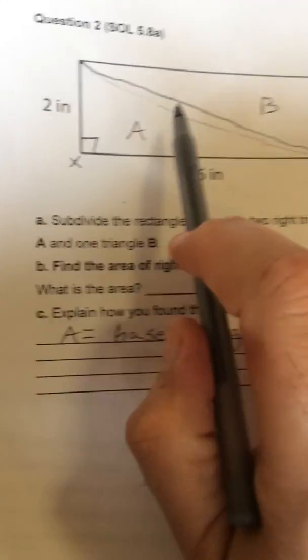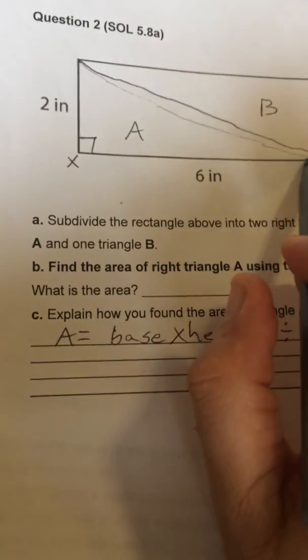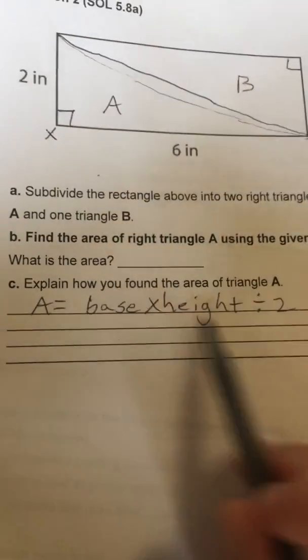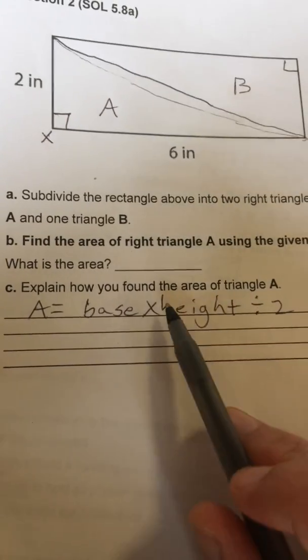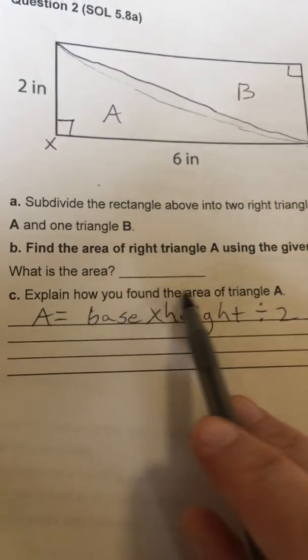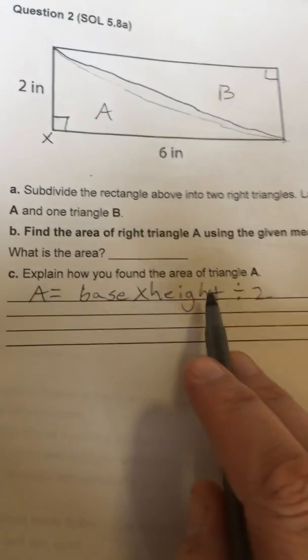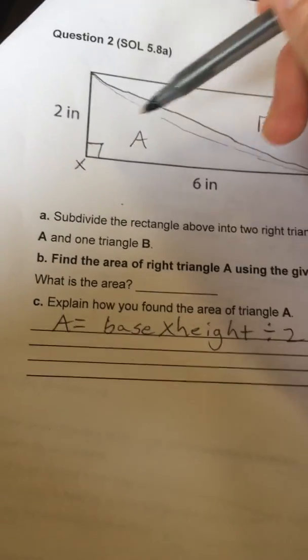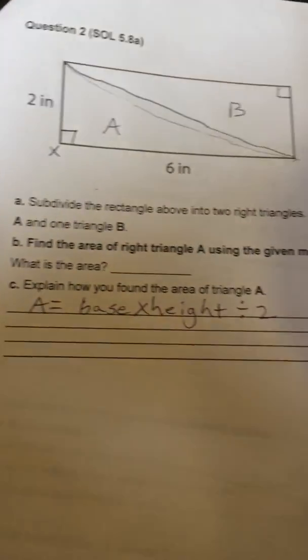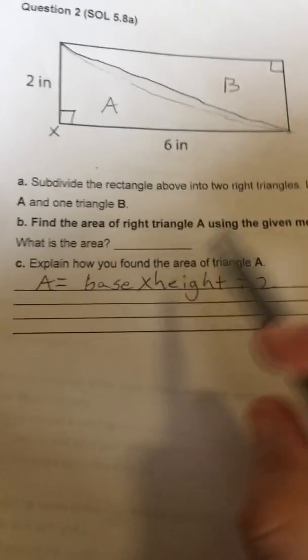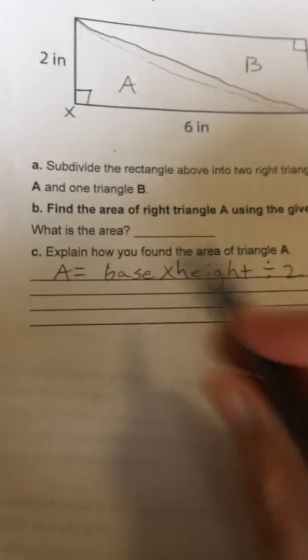Or think of it this way. Remember, you would never use the hypotenuse here in the middle because you're using the length and the width. So base and height is basically length. So then you could say, explain how you found it. This is your explanation. You don't even have to do a sentence. And then you split it in half like you did here. Otherwise, you have the area of the whole rectangle, and you want the area of only one of these triangles. And this is why you do it this way. So this is your full explanation.